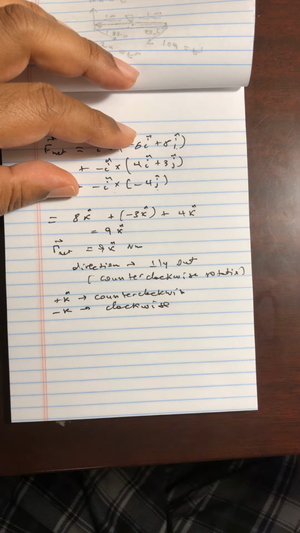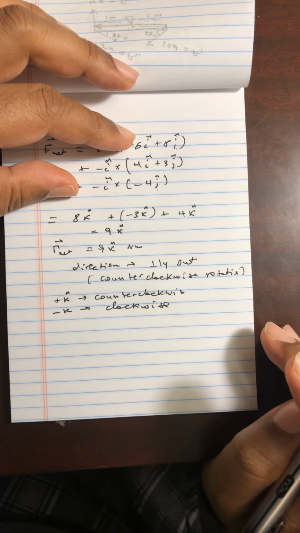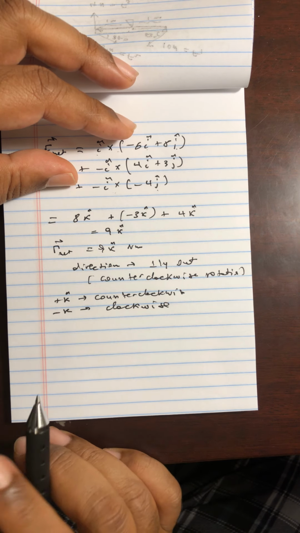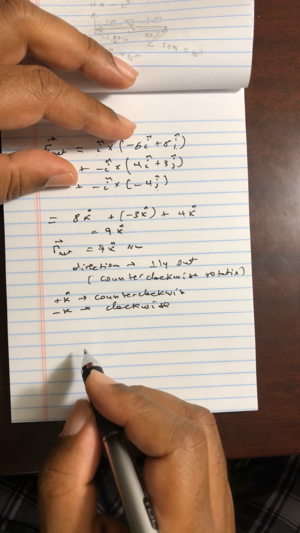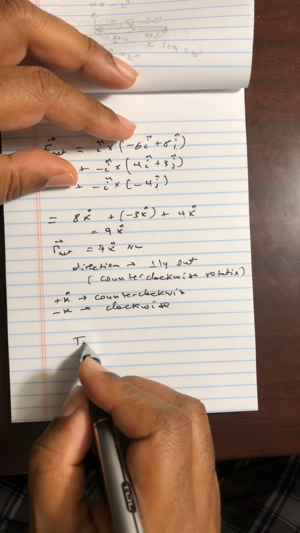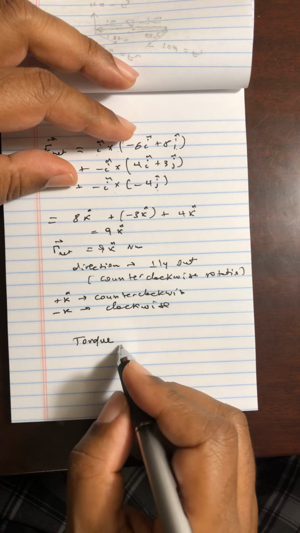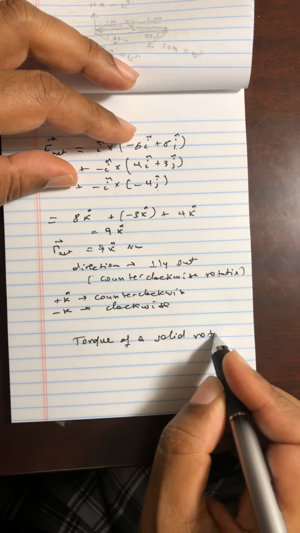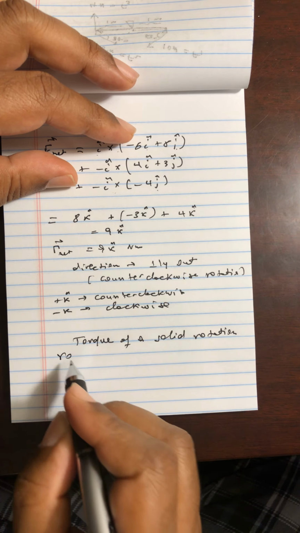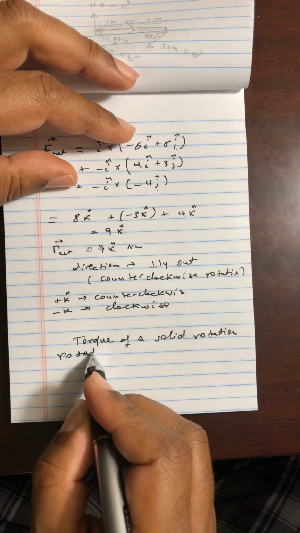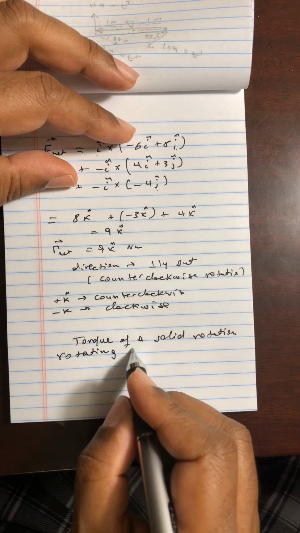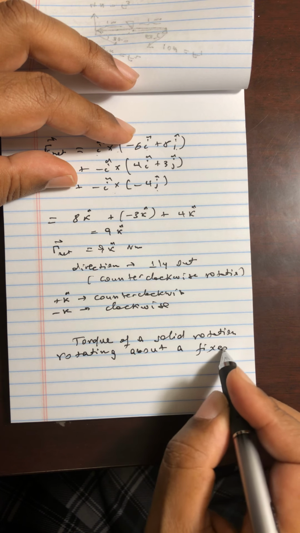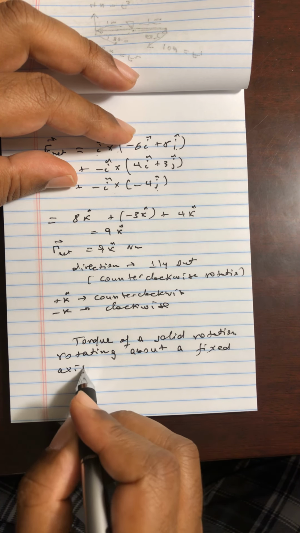All right, now we're going to look at torque for a solid rotating about a fixed axis.